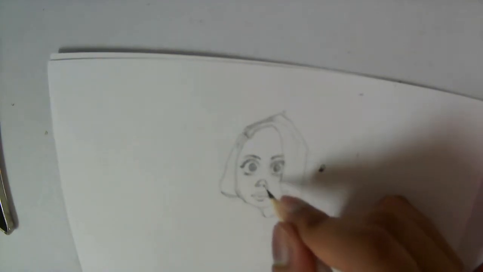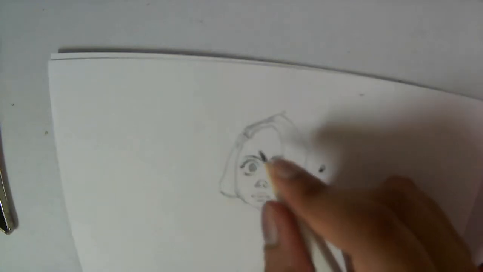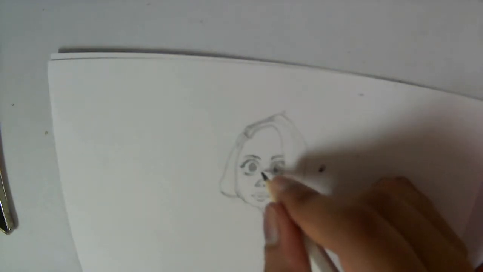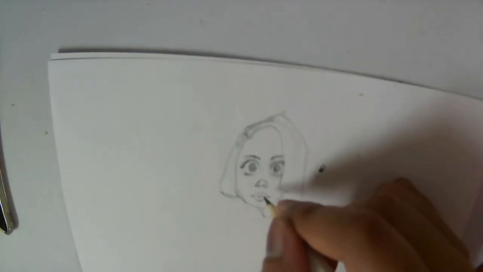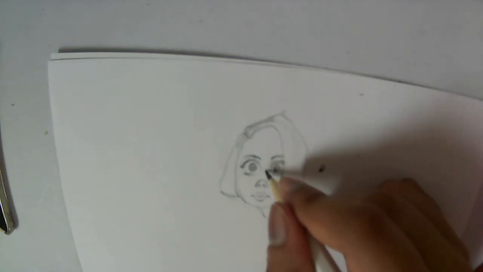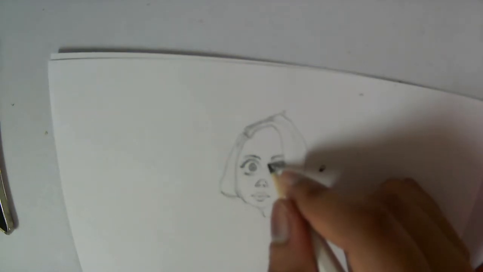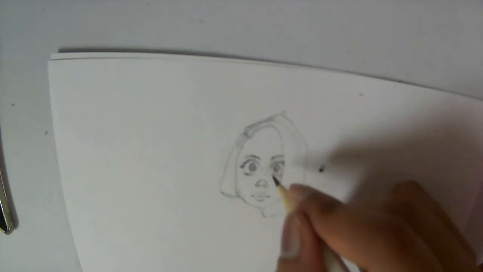This is completely optional, but in my cartoon characters I like to add a little shading, just the slightest bit. Normally your nose bridge over here is not at the same level as your eye. This part is just a little bit elevated. So that means that there are going to be some shadows over here.